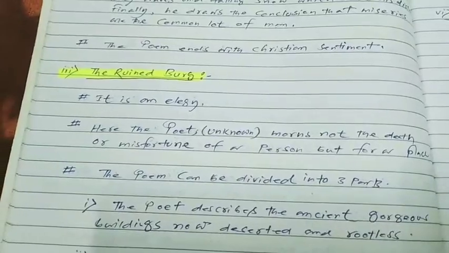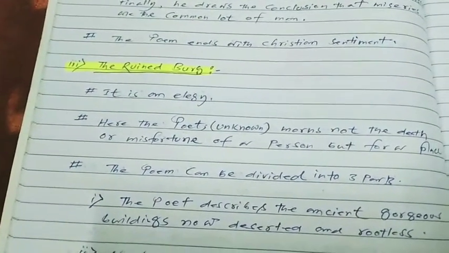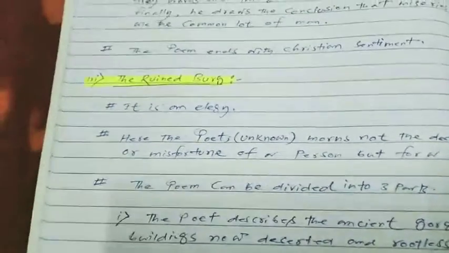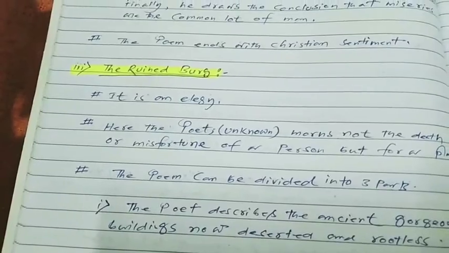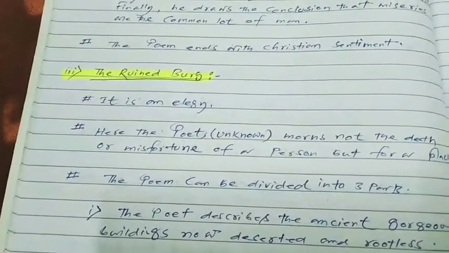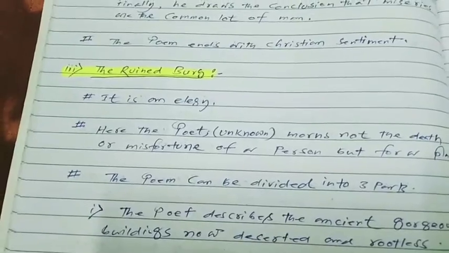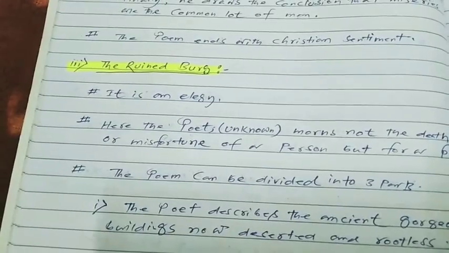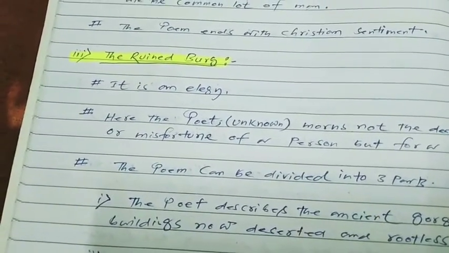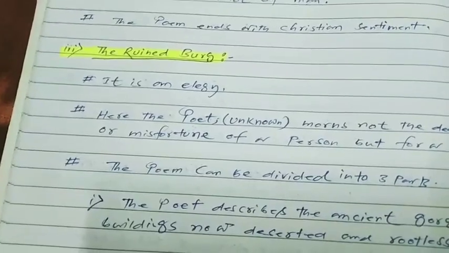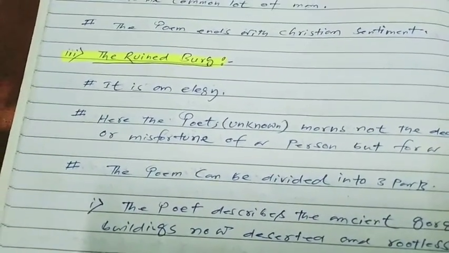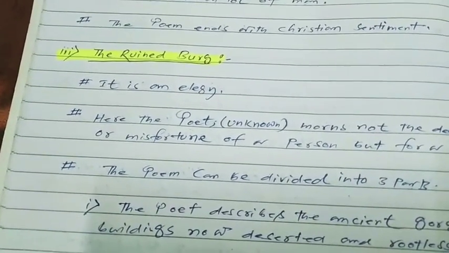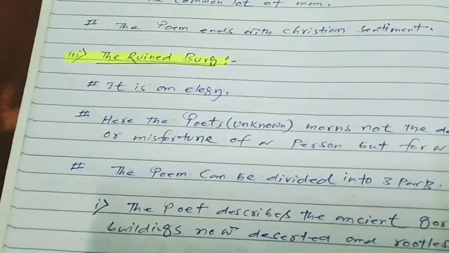The next poem is The Ruin. It is an elegy. Here the poet mourns not the death or misfortune of a person, but a place. Research says that the unknown poet laments the vanished glory of a great city, probably the Roman-built city of Bath, which was turned into ruins by the Anglo-Saxon aggression, conquest, and settlement.